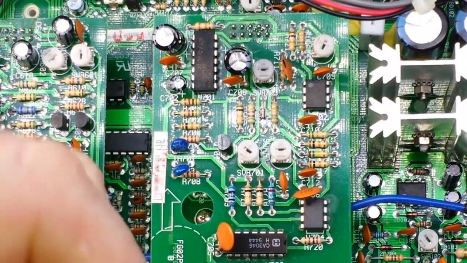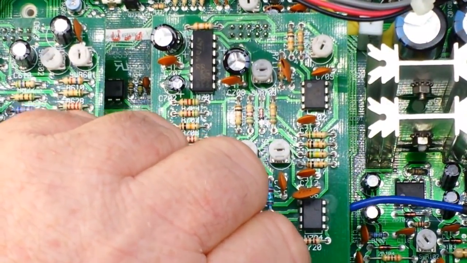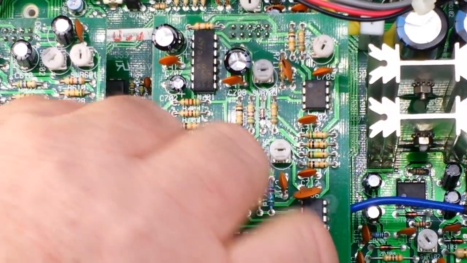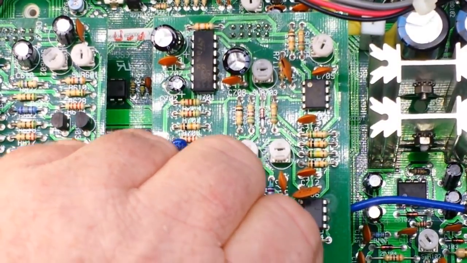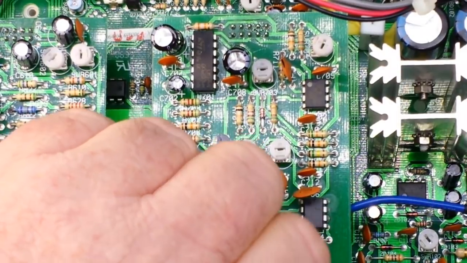Have to go to the big end. There we go. See what's hiding underneath. There's a couple more little op amps down in there. Well, this thing is full of op amps, and I'm surprised I'm not seeing a decade counter in here somewhere.